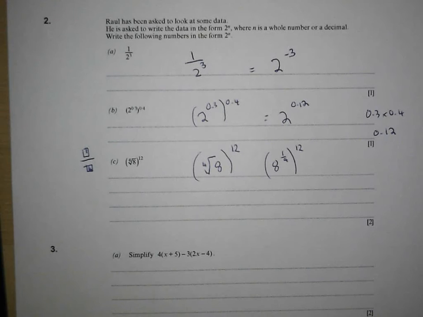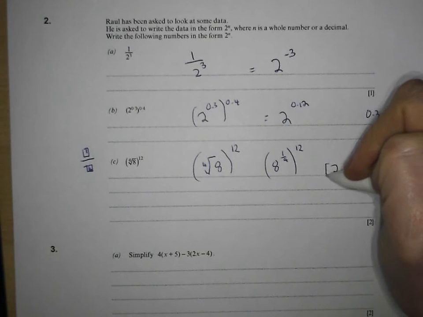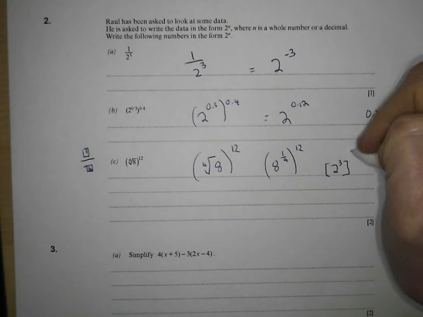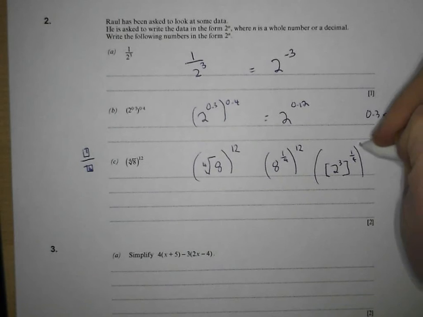Okay, I'm getting somewhere. Problem is I don't have a 2 yet, so I've got to write this 8 in terms of powers of 2. What's 8 in terms of powers of 2? Well, 2 times 2 times 2 is 8. So I end up with 2 to the power of 3. So that's my 8. That's to the power of a quarter. And the whole thing is to the power of 12.